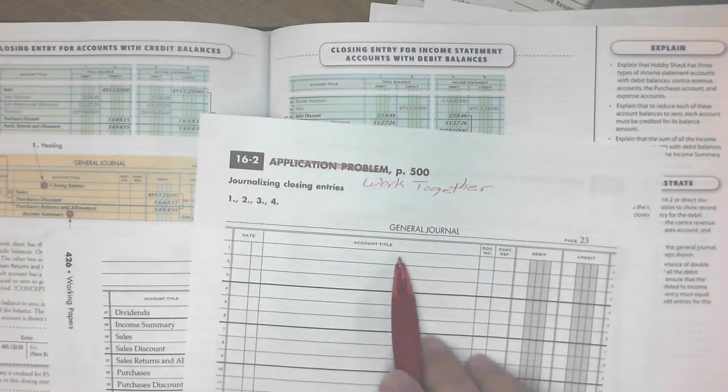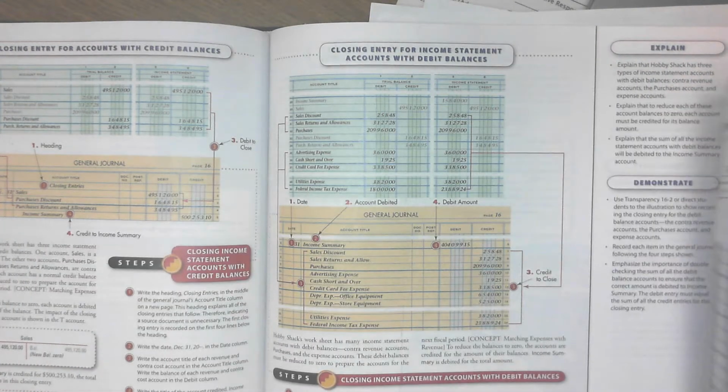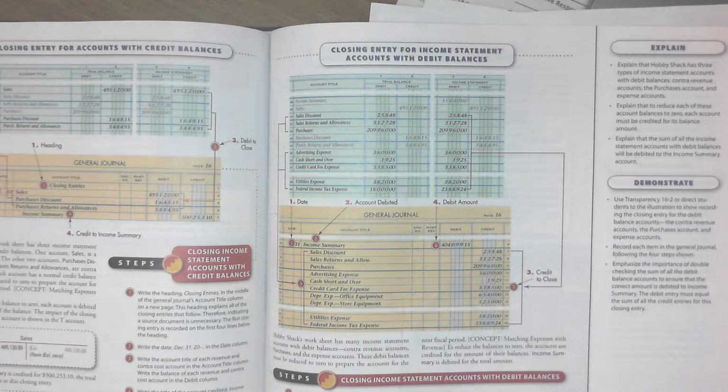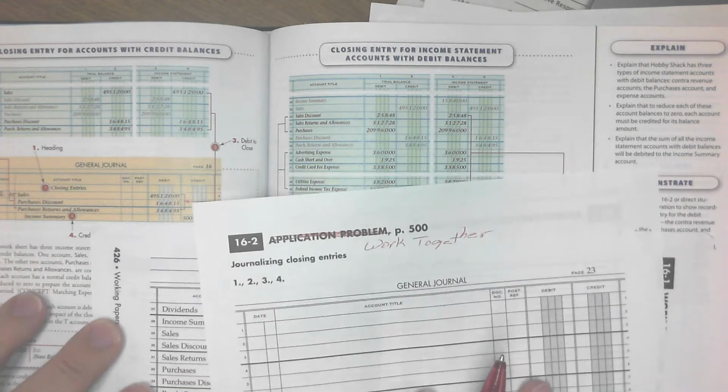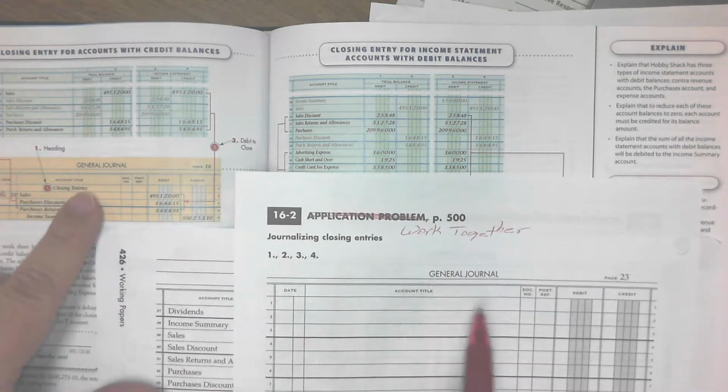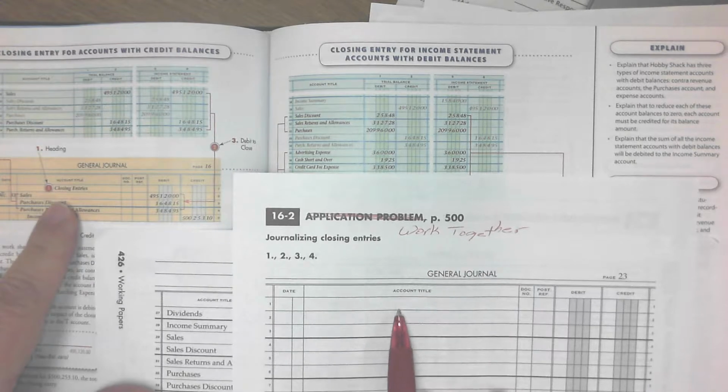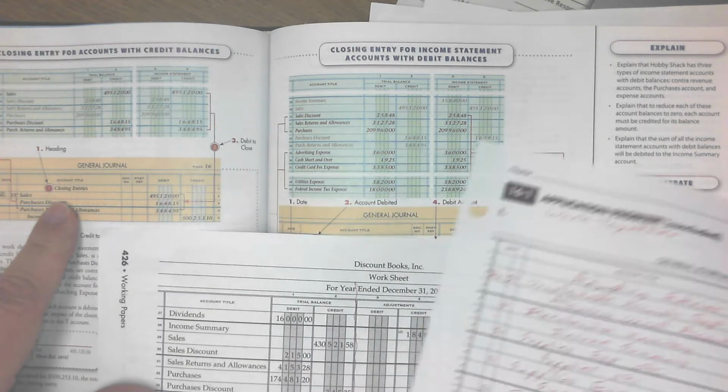So I've got my blank general journal, and our examples start on page 488 in the book. We've got our general journal, titled Adjusting Entries, because the other side was a general journal also.